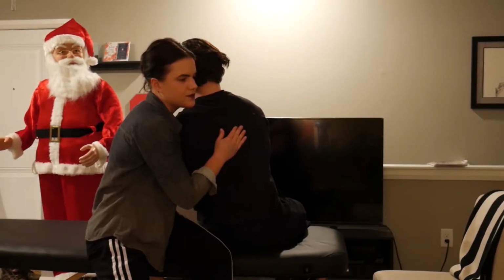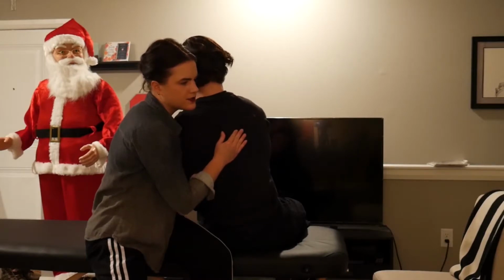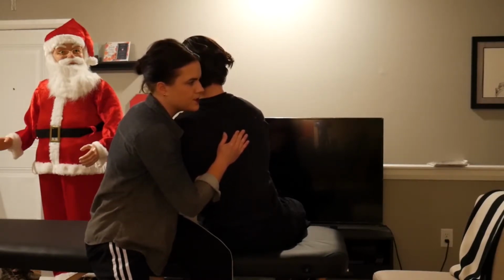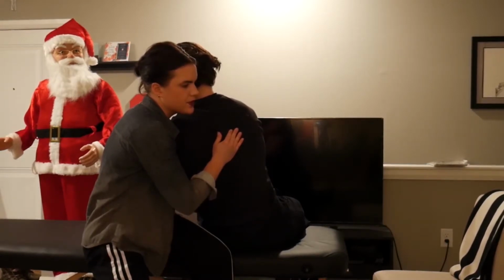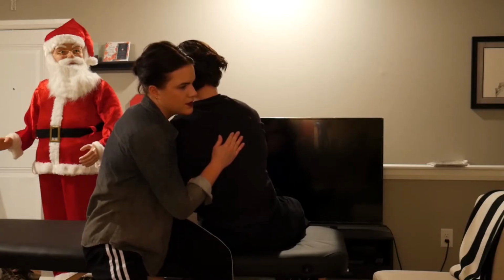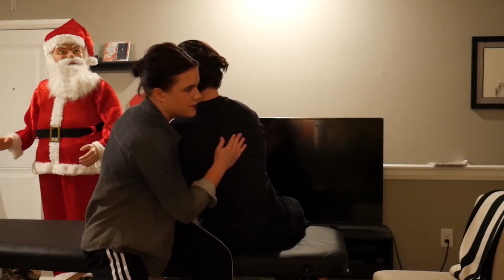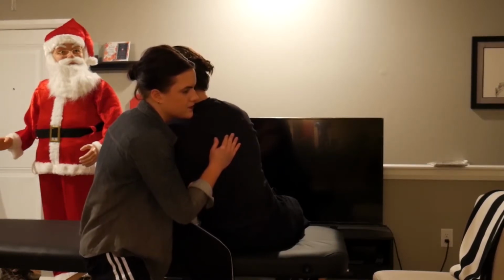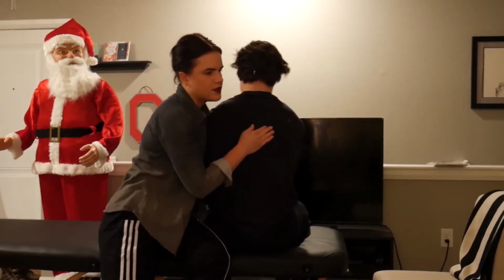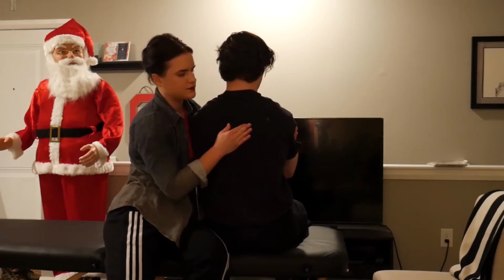Big deep breath in and out. Extension, rotation, side bending. Big deep breath in and out. Extension, rotation, side bending. And we're going to move back to neutral.